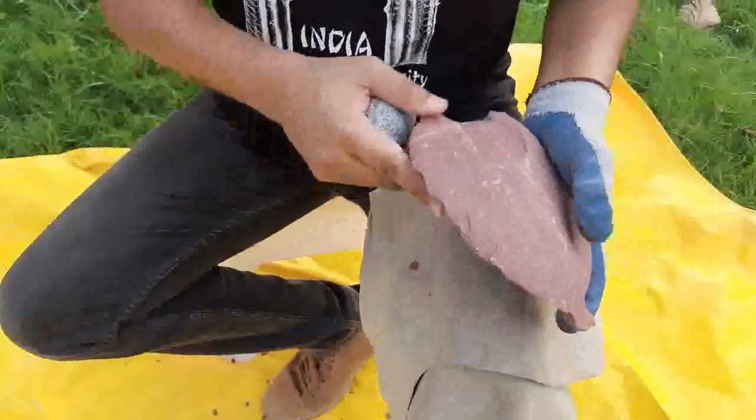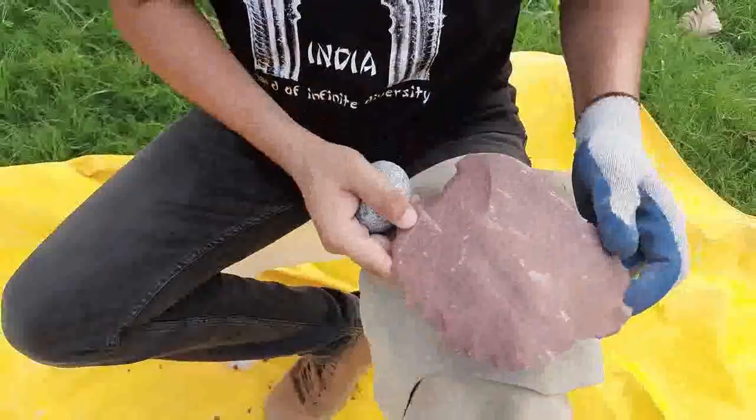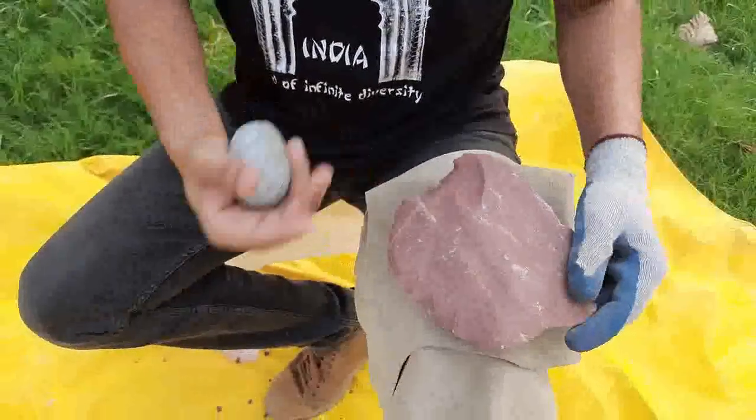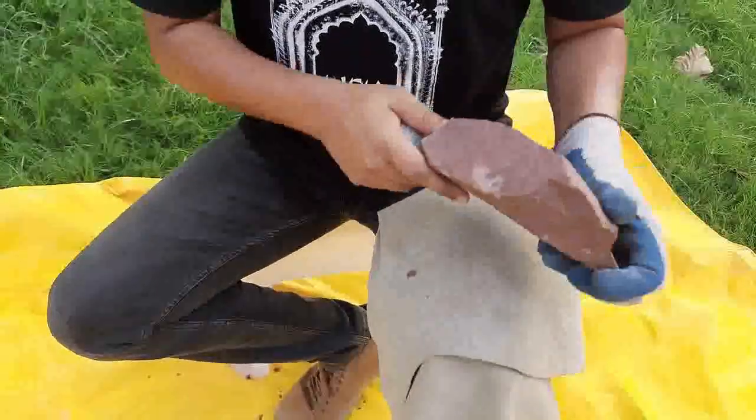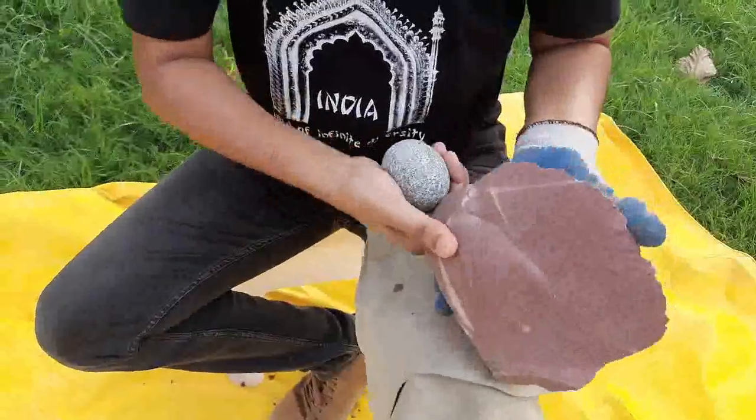And when you proceed to knap, you should always have a clear picture. So what you want to make, what shape, what size, and yeah, let's just start.